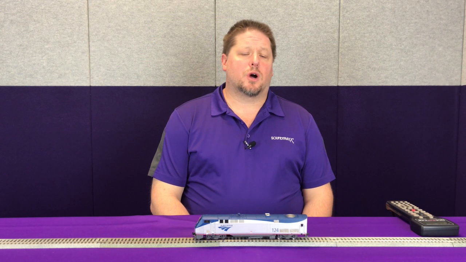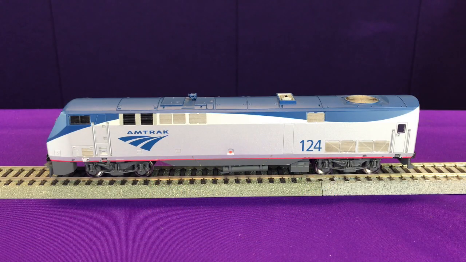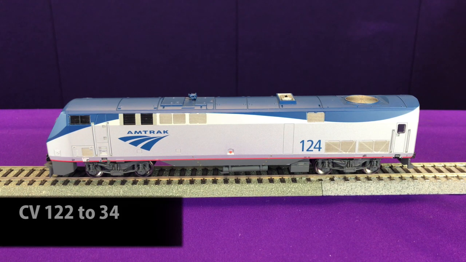So in using CV122, let's take a look and see how that works. So now using CV122, we're going to go through our roster and we're going to select the bell. So first, let's turn the bell on so you can hear it. So this is the GE FDL bell with CV122 set to a value of 34.